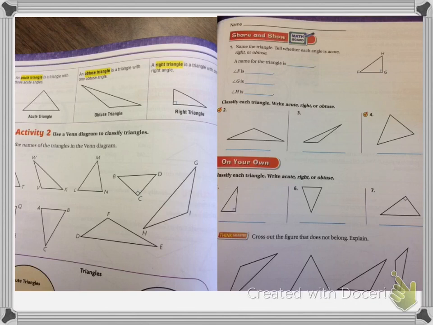And then our last one is our right triangle. It's a triangle with one right angle. Okay, so those are the three ways that we will be able to label our triangles today. That will be your task: acute triangles, right triangles, or obtuse triangles.